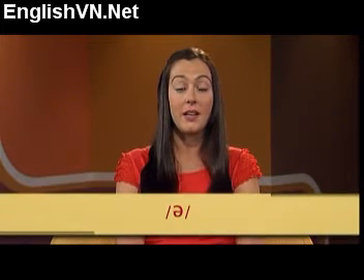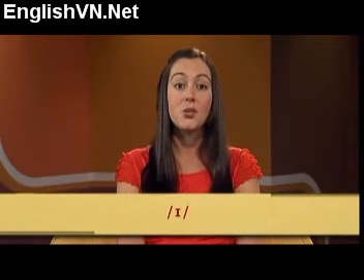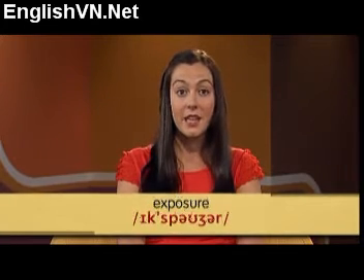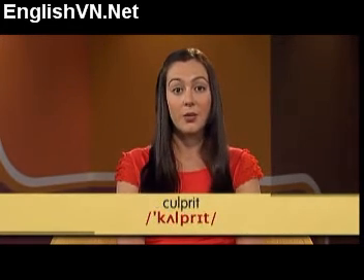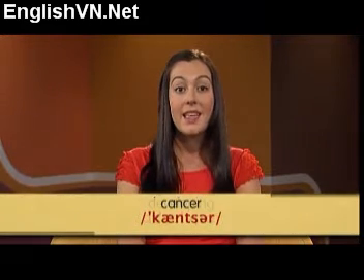Sometimes these short syllables become a schwa, an ih sound, or an I. They're short, relaxed sounds. Listen to moderate, intelligent, exposure, culprit, markedly, developing, cancer. This shortening of syllables preserves the overall sentence rhythm.